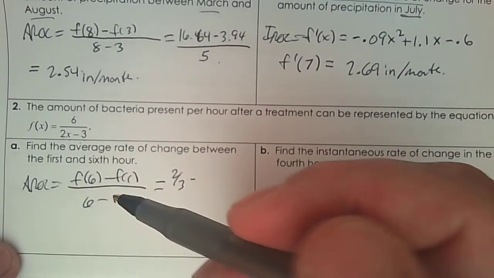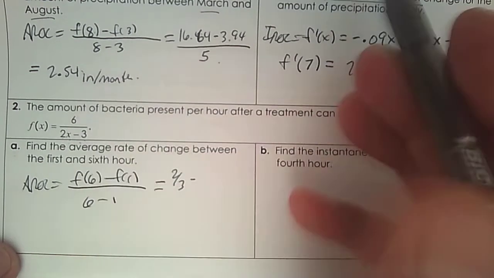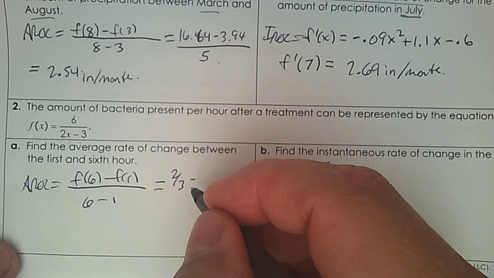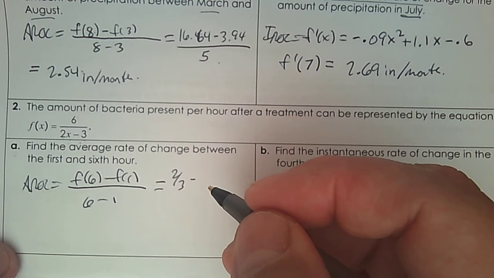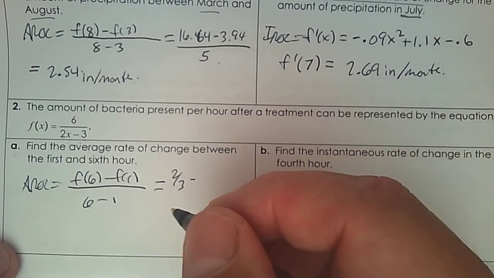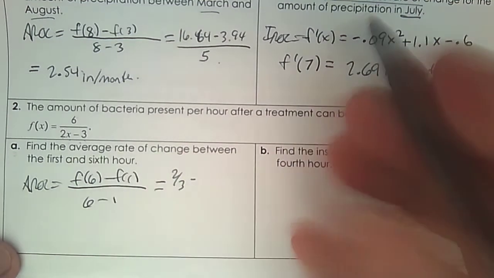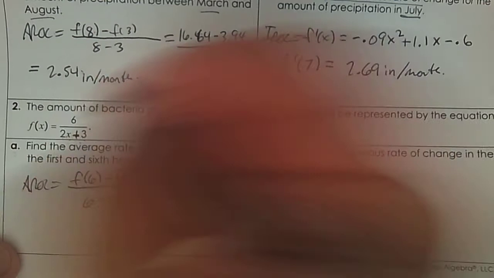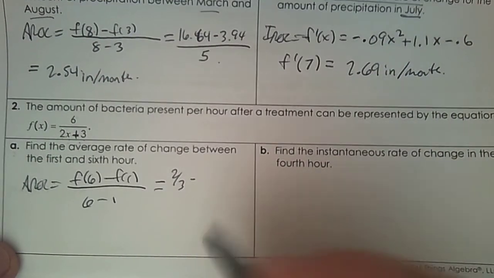You can't really have negative bacteria, so I'm just going to go with it anyway. 6 divided by negative 1 is negative 6. Perhaps it was 2x plus 3. Oh yeah, there was a mistake here. I see on the answer key that this was changed to a plus sign. So let's do that. We can't have 2x subtract 3, because if you plug in positive 1, you can't have negative bacteria. So let's try this again.